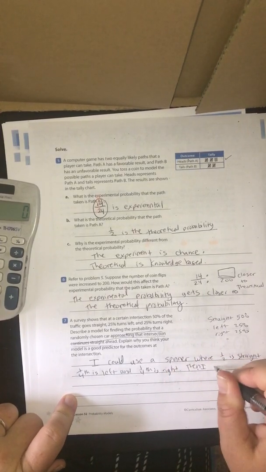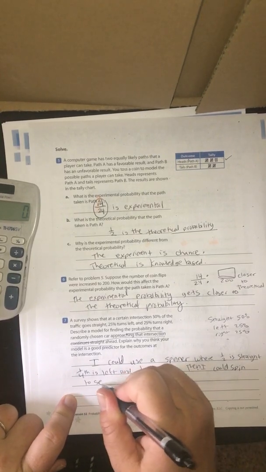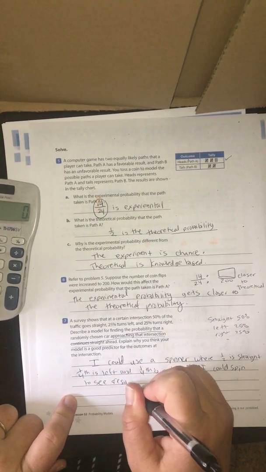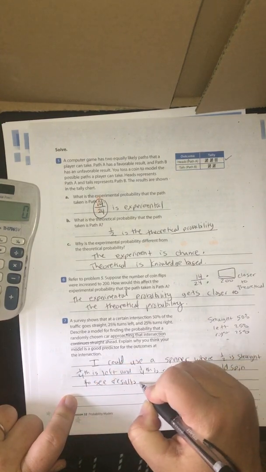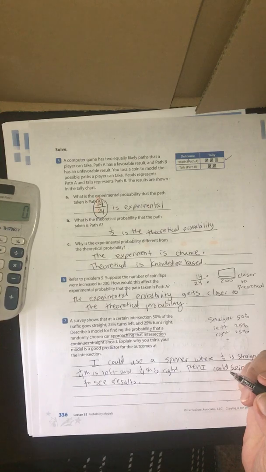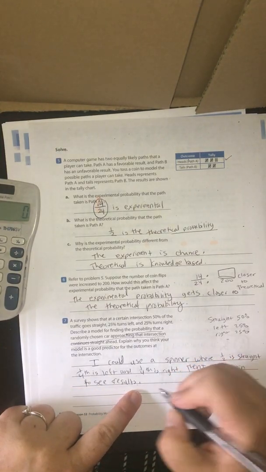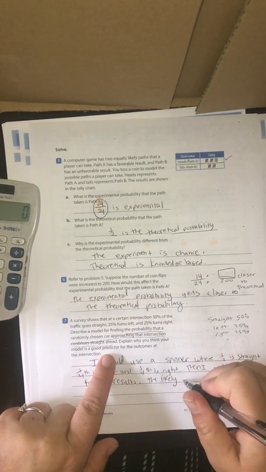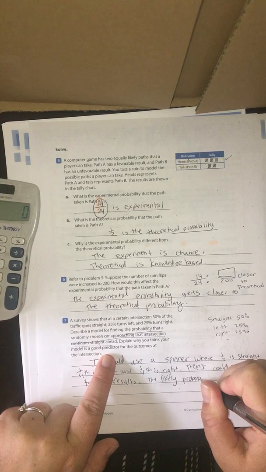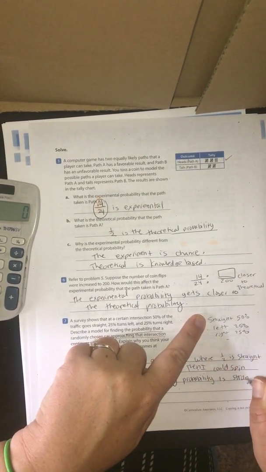Then I could spin to see results. If you were to spin it, depending on how many times you'd spin, the likely result is straight because that has the highest probability.